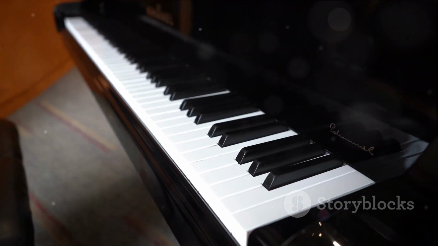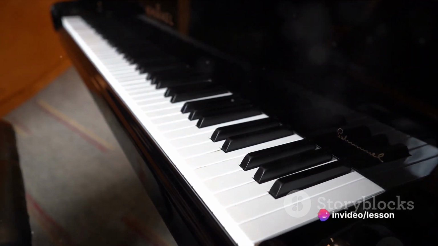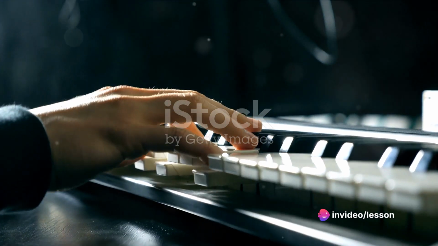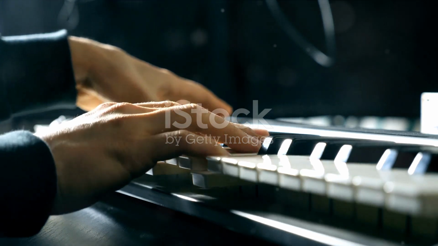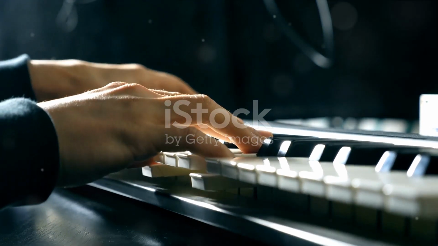These chords are the foundation of many songs, from pop to classical. They're like the primary colors of music, from which a myriad of musical hues can be created. Mastering these 2 types of chords will already open up a world of songs you can play.